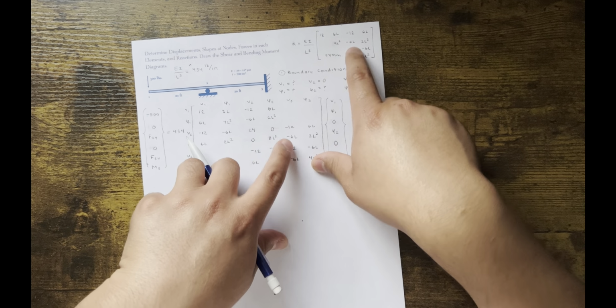So you'll do negative 500 is equal to, so I'm just gonna go ahead and divide it. Negative 500 divided by 434, right? Let's go ahead and do that. That's gonna be 1.15. That's gonna equal 12 V1, right? 12 V1 plus 6L Phi1 plus 6L Phi2, right? That one right there, 6L Phi2. So that one's 1, okay?